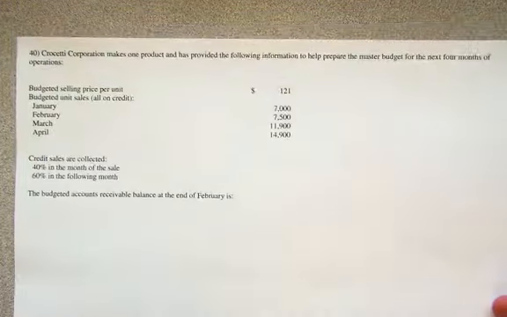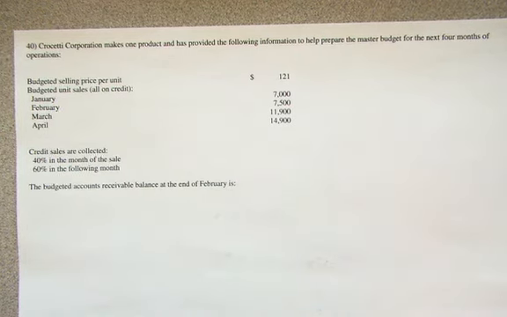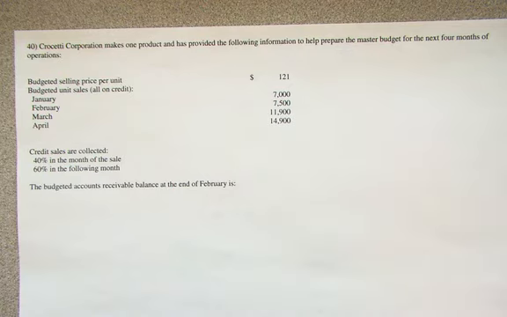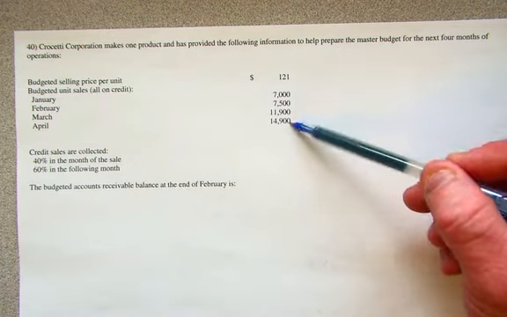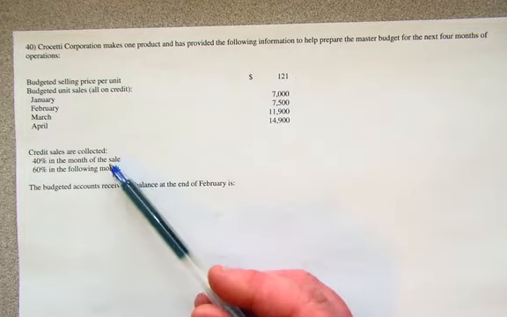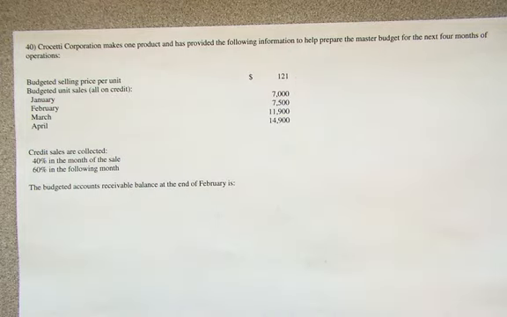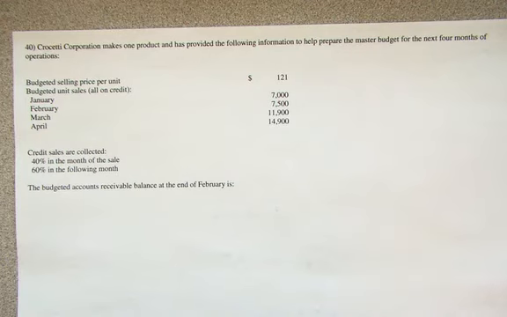Now, another thing that we can do is predict what the accounts receivable balance will be at the end of a particular period. Here we have a company that is preparing their master budget for the next 4 months, and we've got budgeted unit sales and the selling price per unit. The collections are 40% in the month of the sale, 60% in the following month. The question is asking us, what will be our accounts receivable balance at the end of February?